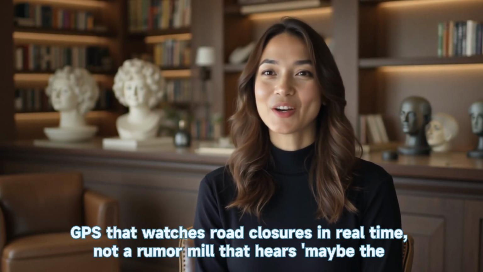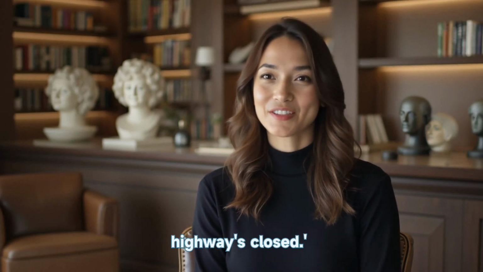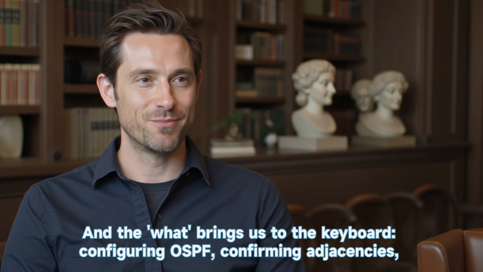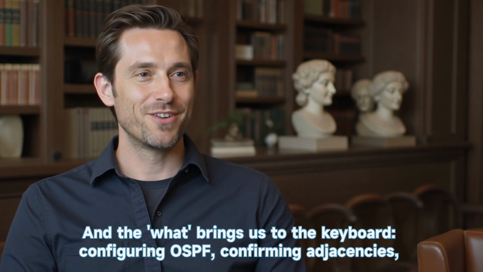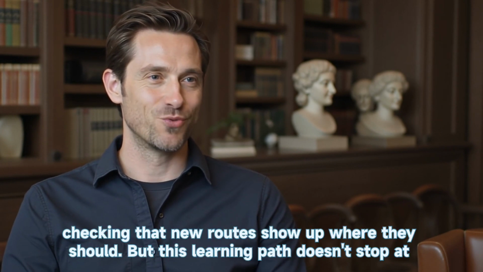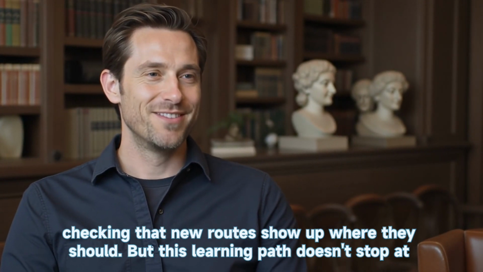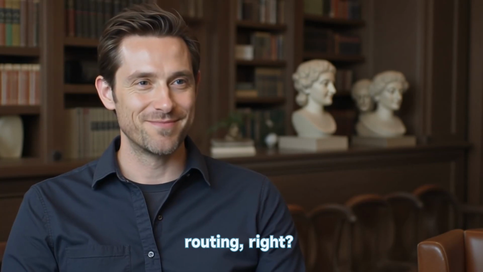It's like a GPS that watches road closures in real time, not a rumor mill that hears, maybe the highway's closed. And the what brings us to the keyboard. Configuring OSPF, confirming adjacencies, checking that new routes show up where they should. But this learning path doesn't stop at routing, right?